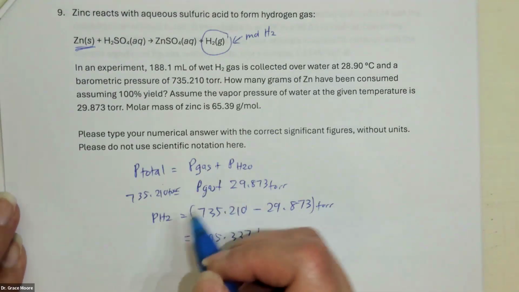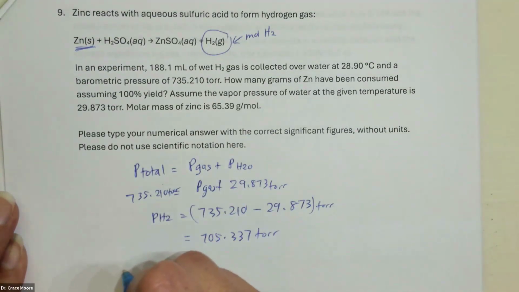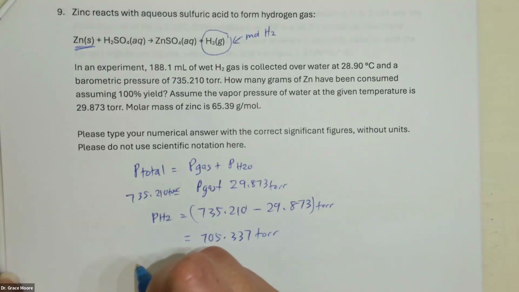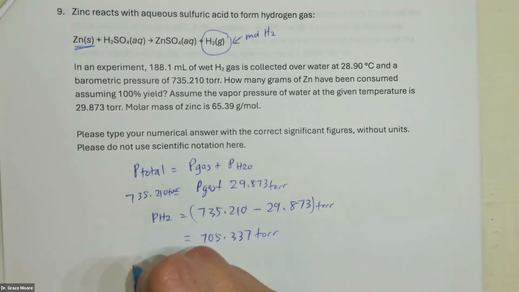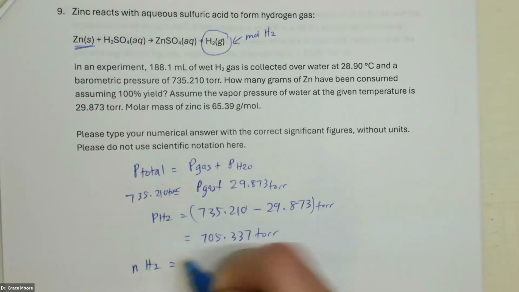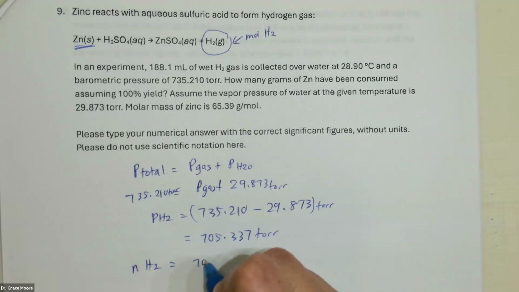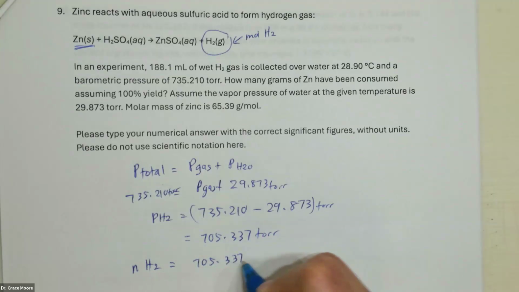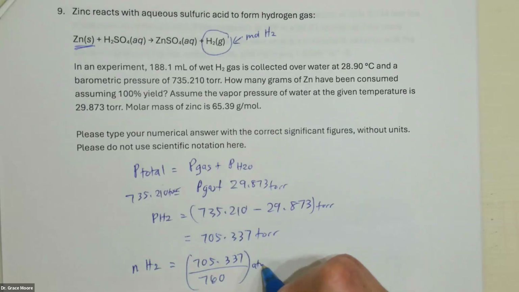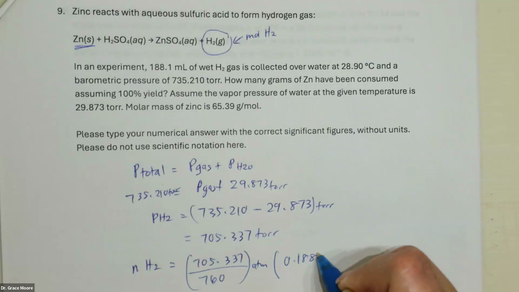So over here, let's go ahead and get started. Find the moles by using PV equals nRT, where moles of hydrogen gas is going to be PV over RT. So I'll take the P. You gotta divide by 760 to make atm units. And then the V has to be in liters.